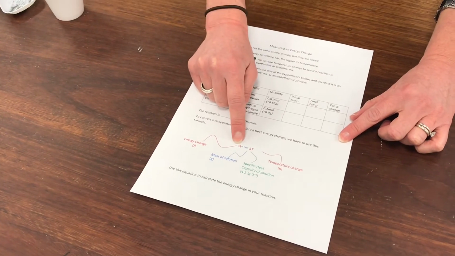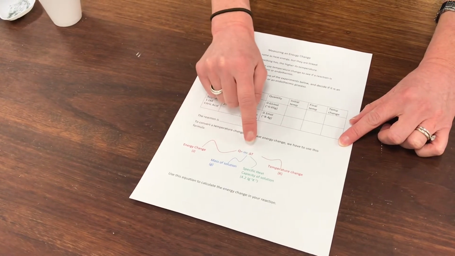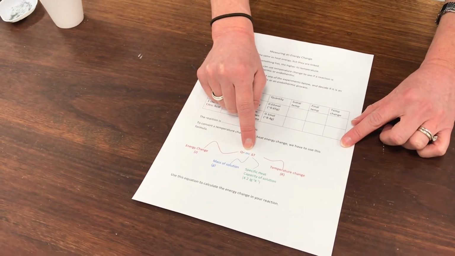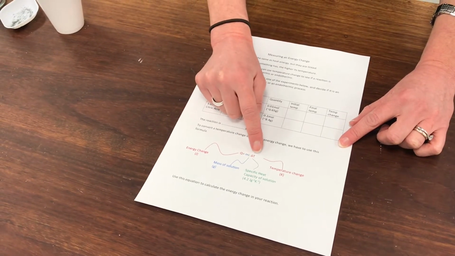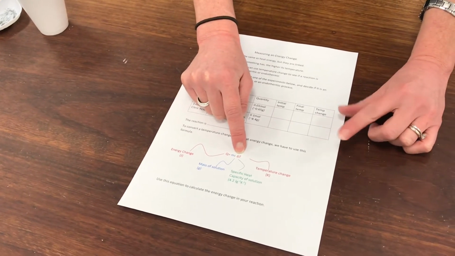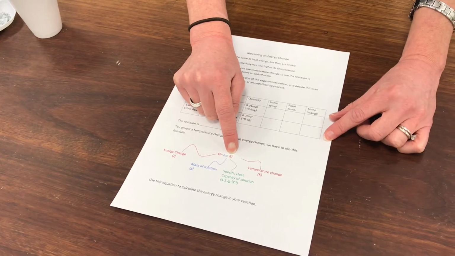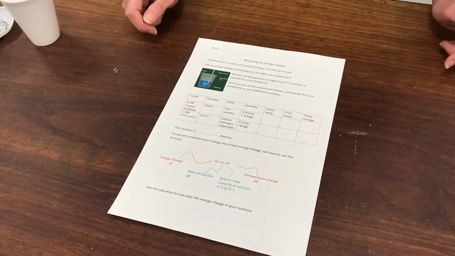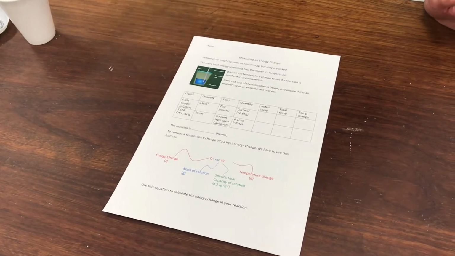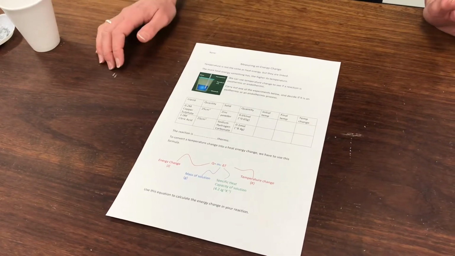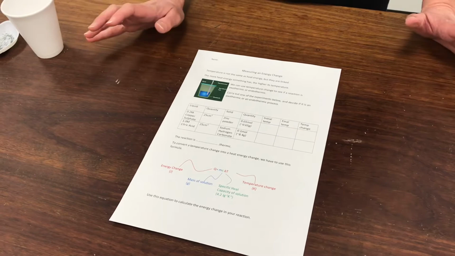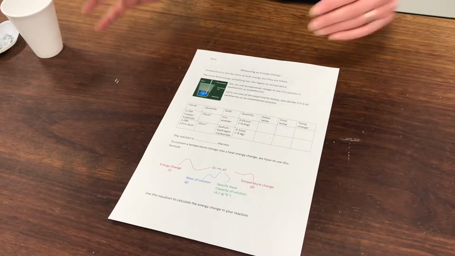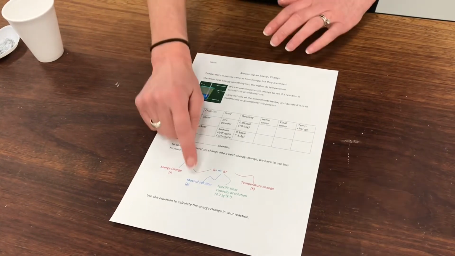So Q represents the heat energy change. M is the mass of solution. This triangle T means delta T, or a change in temperature. And C, this little symbol in here, is the specific heat capacity of the solution. Now, for all the experiments we do in chemistry, they are mostly water-based solutions. So we're going to use the mass of water that's in our solution as our value for M.